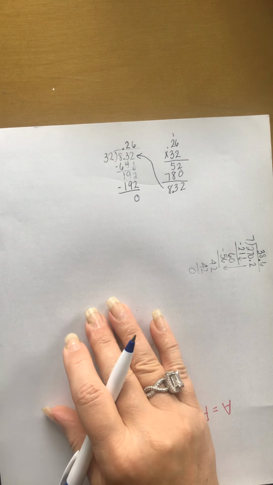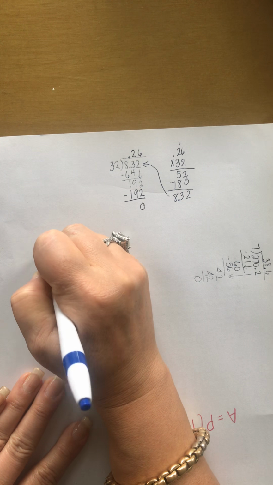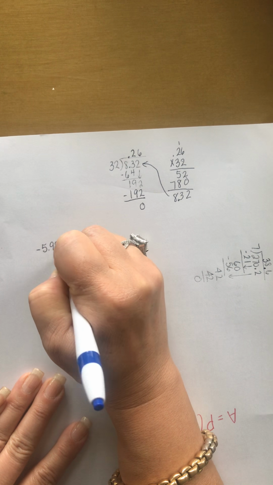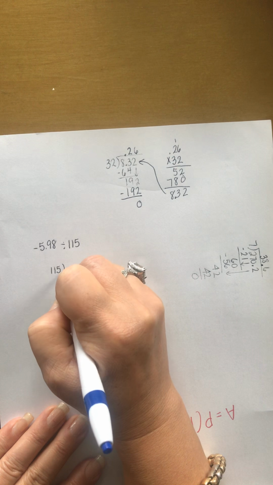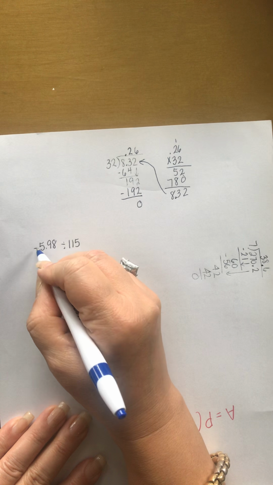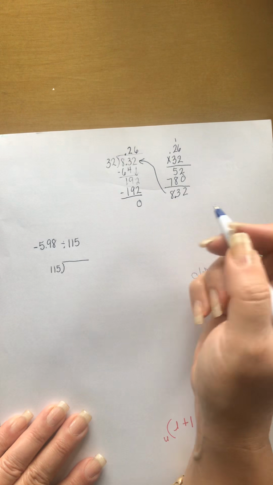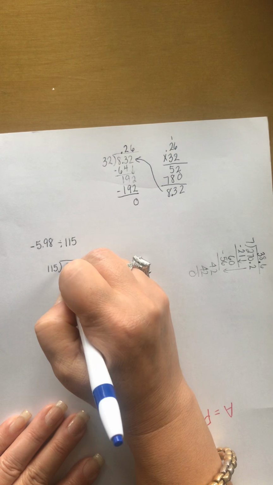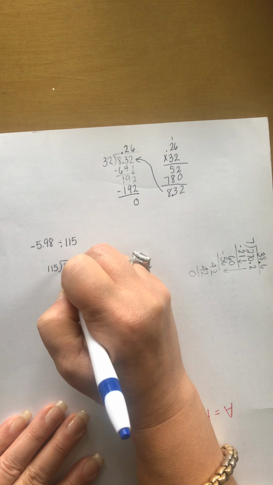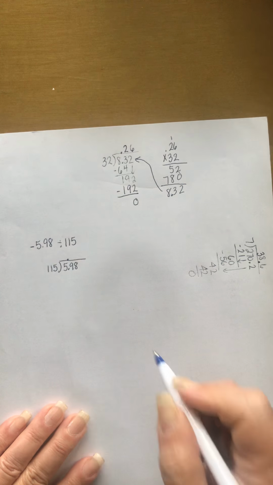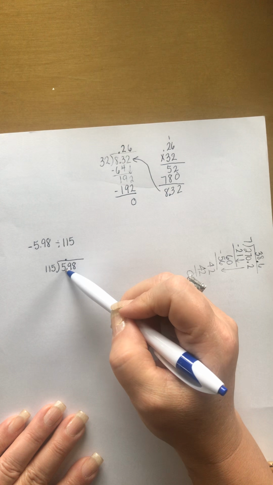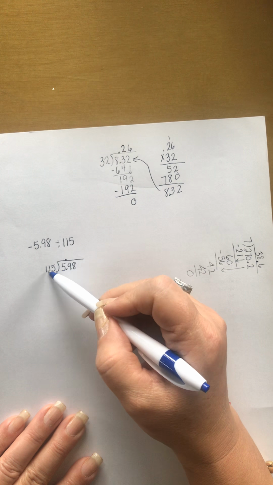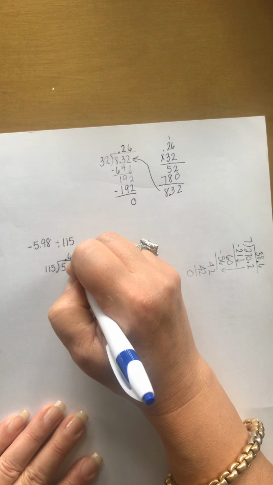Example 3. Example 3 says to divide negative 5.98 divided by 115. So 115 is the divisor, and we don't need this negative here. We know that our answer will come out negative, so we're just going to put 5.98 here. So put your decimal above where it's supposed to. Now, how many 115s can you get out of 5? None. How many 115s out of 59? None. So you put a 0 here.